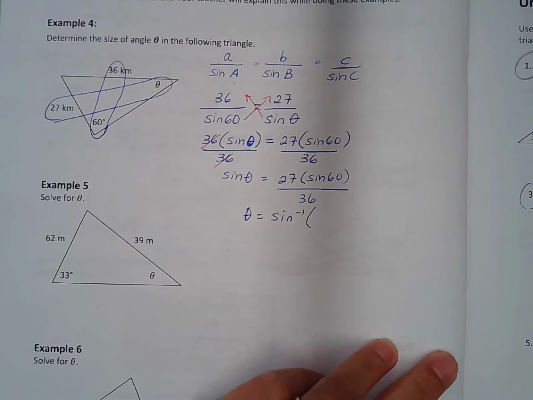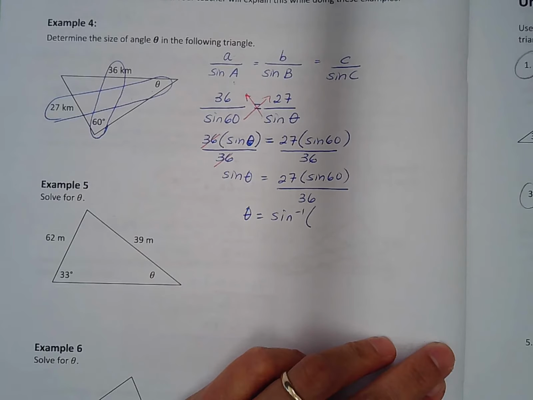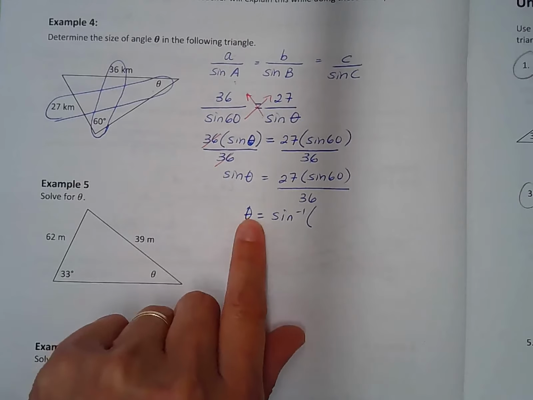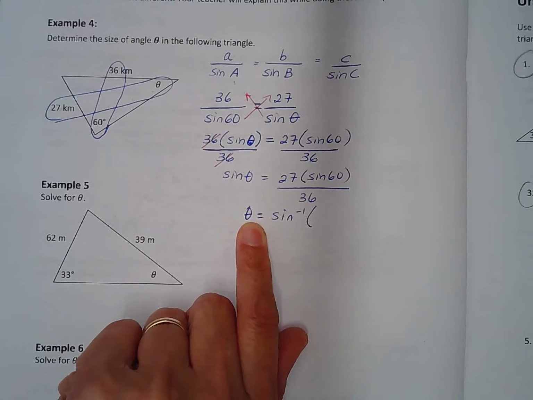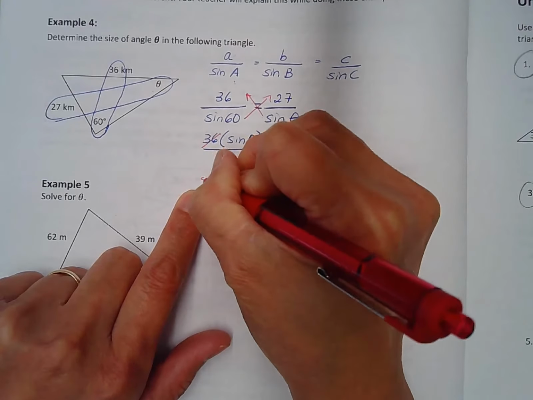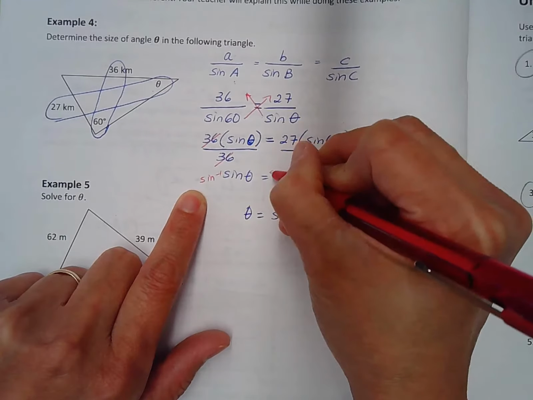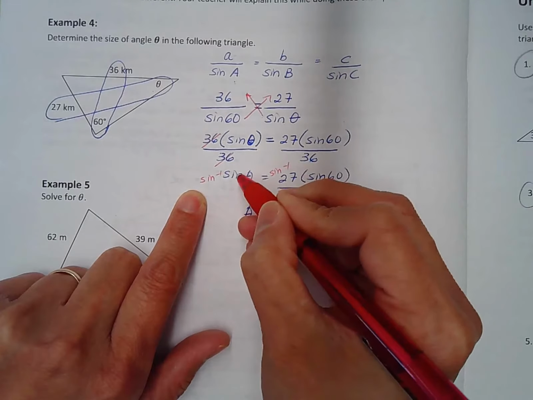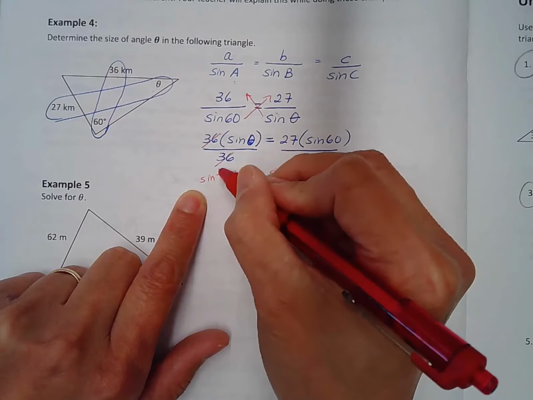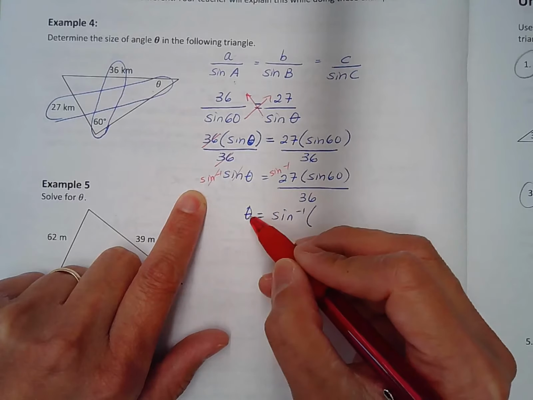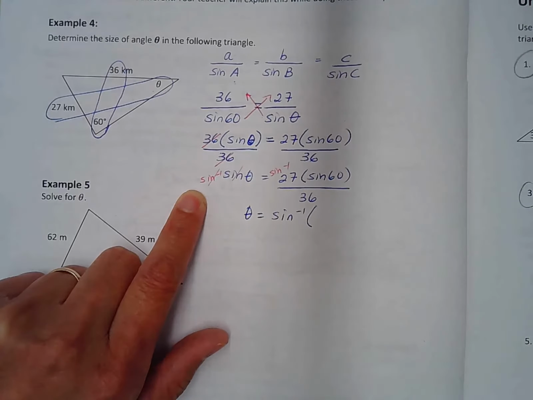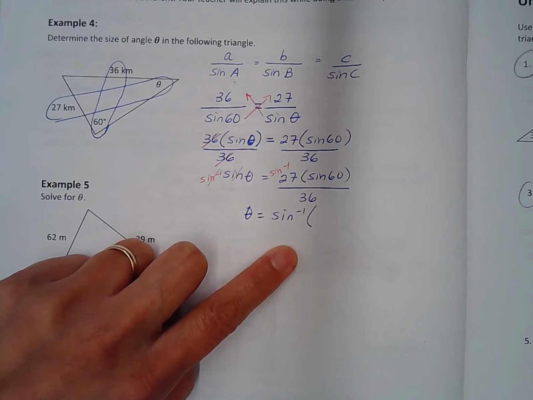Theta equals sine. Why did I put theta? Because I'm going to take the sine inverse. To get rid of the sine, you have to do the sine inverse, and that's gone. So I just have the theta. Sorry, I skipped a step and didn't explain what I meant.